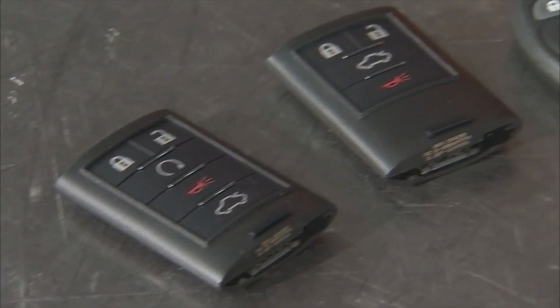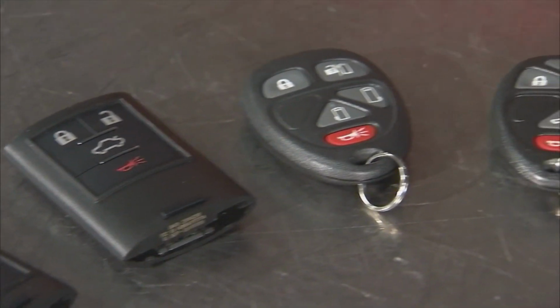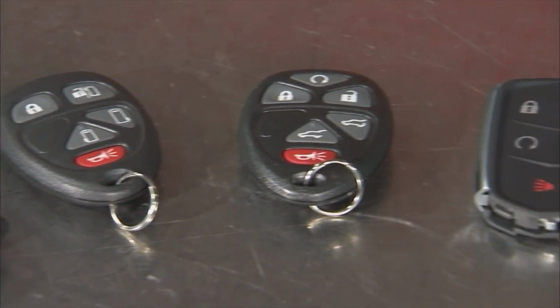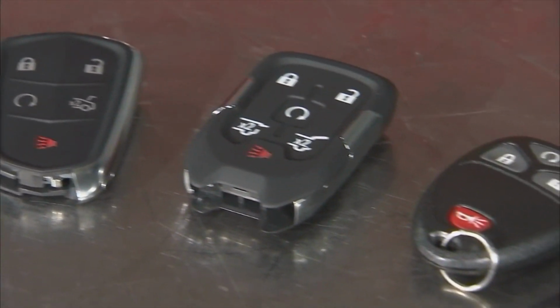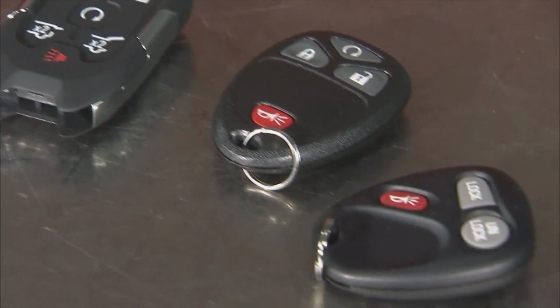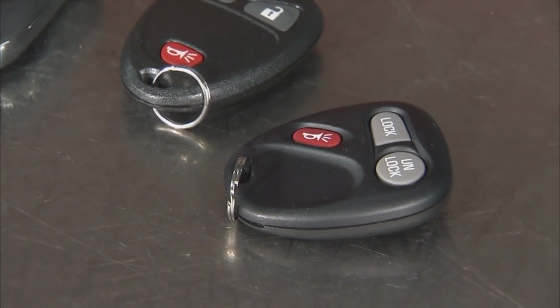Due to the large number of replacement transmitters available, you should always locate the correct procedure for the transmitter and vehicle you're working on. There are a number of procedures available, and if you're not using the correct one, you could potentially have a vehicle that does not start after trying to program a new transmitter. There may also be different procedures if you're just adding versus replacing a transmitter.